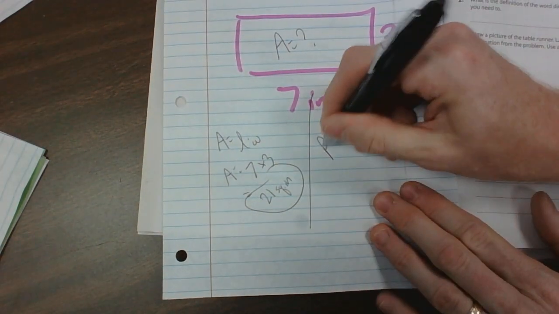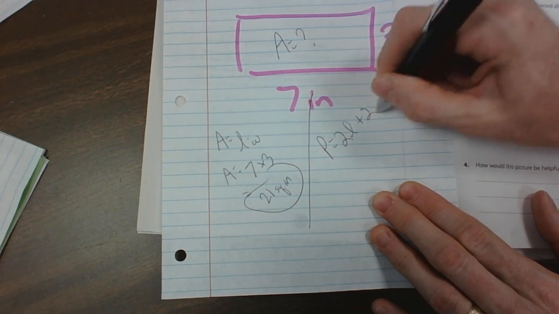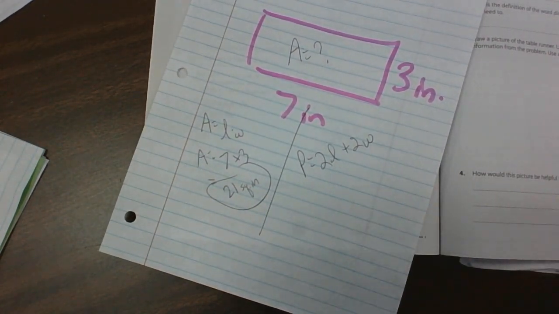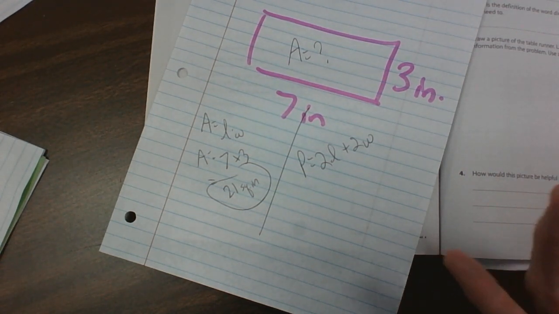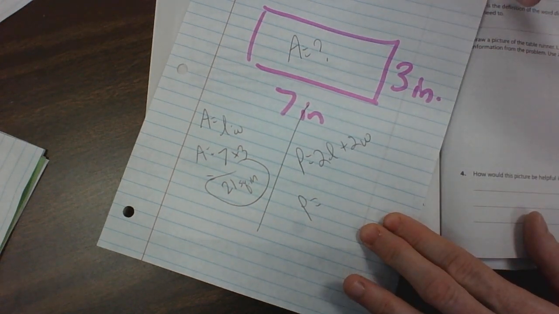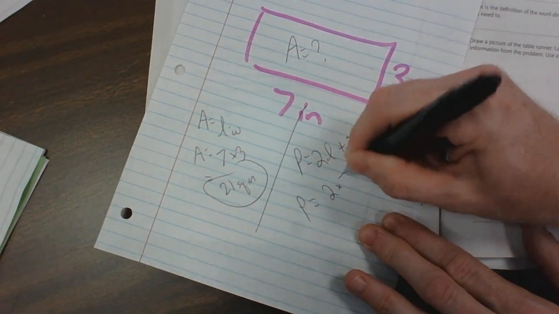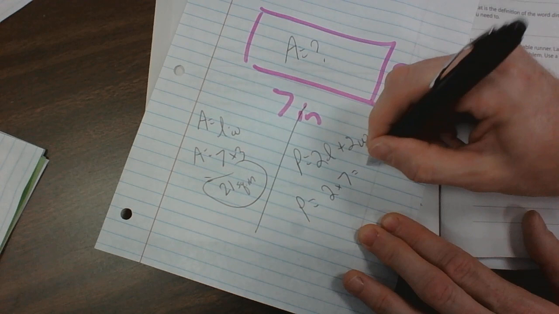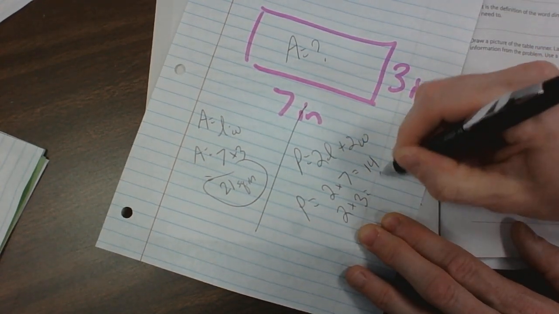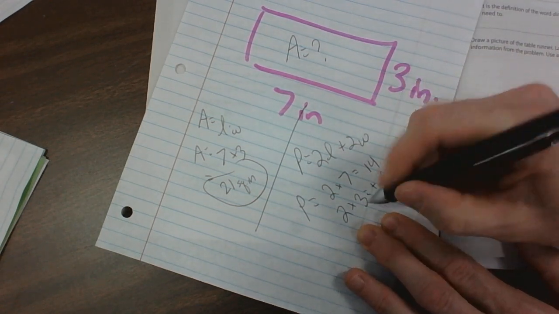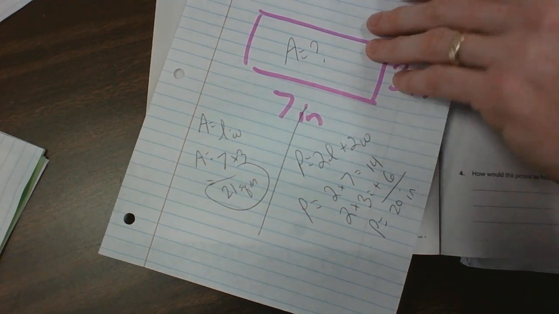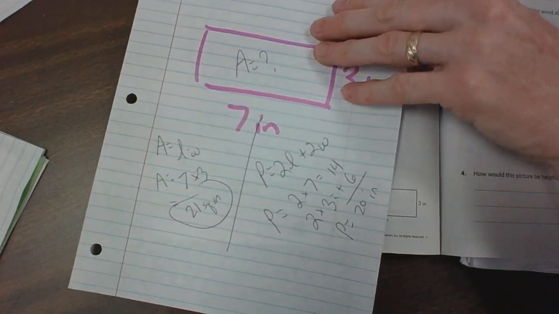Now for perimeter, it's 2 times the length plus 2 times the width. I won't put the parentheses this time. So what are you going to multiply? Do we know the perimeter? No, they said to find the perimeter. So we do 2 times, what's the length? Yeah, 2 times 7. What does that equal? 14. Then we do 2 times 3. What does that equal? 6, right? So what's the perimeter? Perimeter equals 20 inches. Okay? All right, you see that?